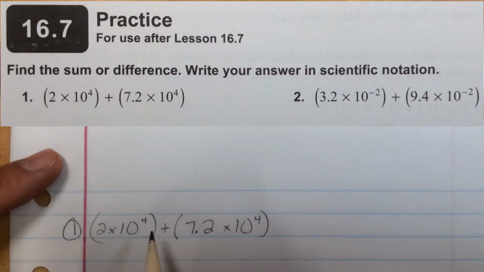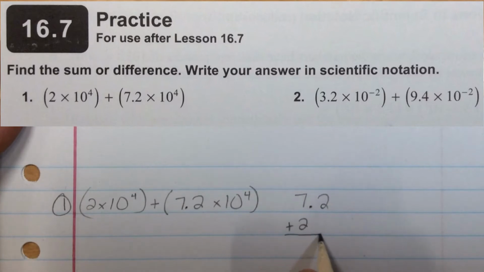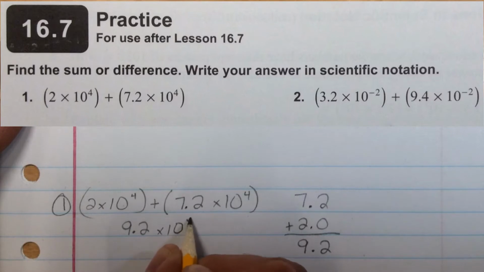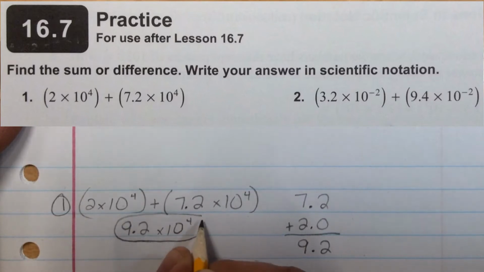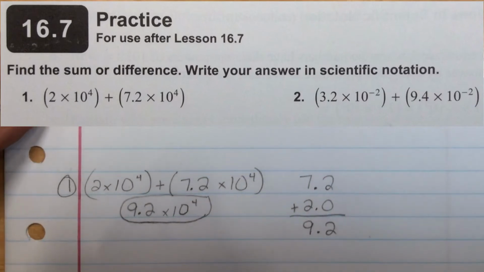Well, they're to the same power of 10 here, so we just add the factors, 7.2 plus 2, lining up the decimals, of course, and we get 9.2. So our answer is 9.2, and we keep the same power of 10, times 10 to the 4th. And that is in scientific notation. Number 2.